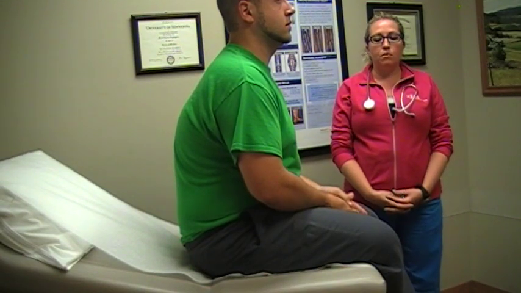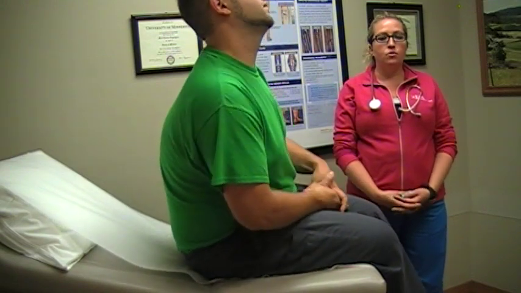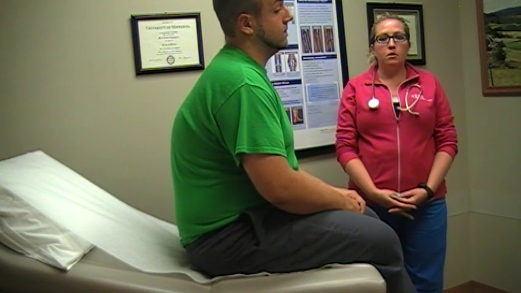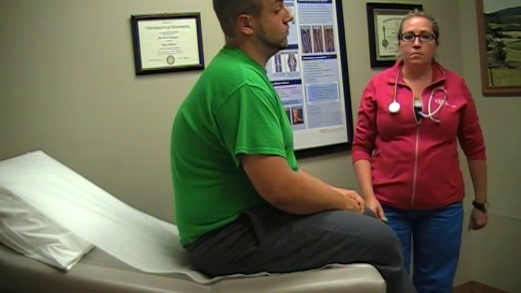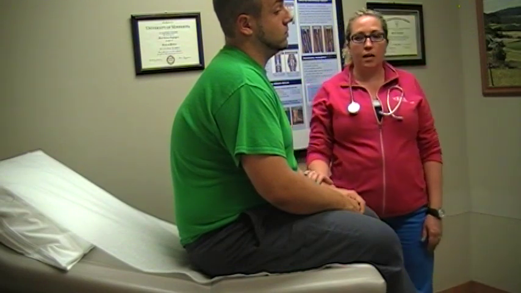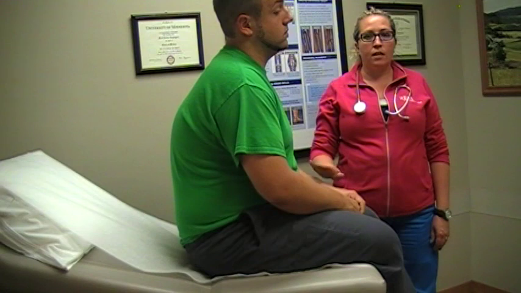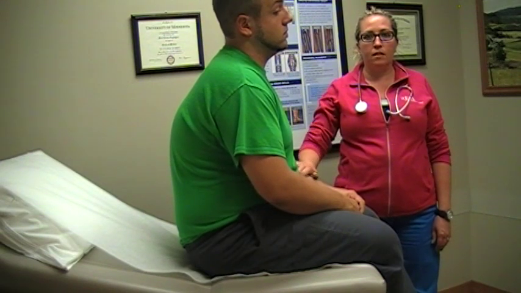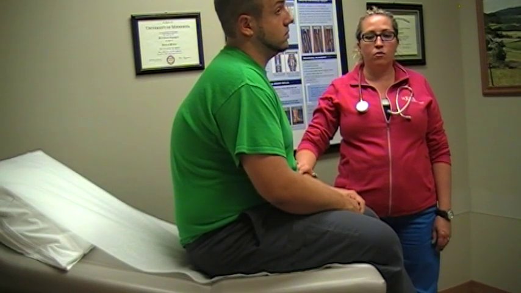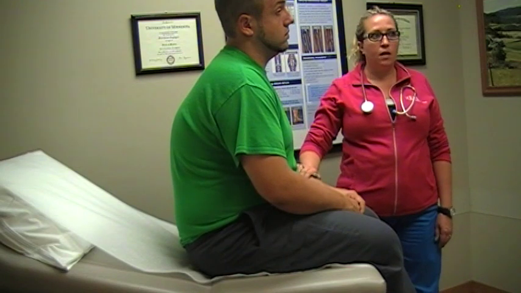Throughout the exam, I'm going to be checking his skin. I'm going to be checking the color and pigmentation, making sure it's uniform throughout. I'm going to be checking the moisture to make sure that it's moist and not too dry. I'm going to be checking the temperature by feeling with my hands to make sure the temperature is uniform throughout, not too hot, not too cold.